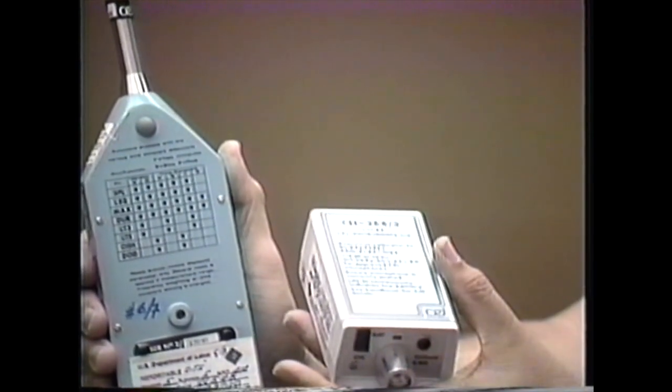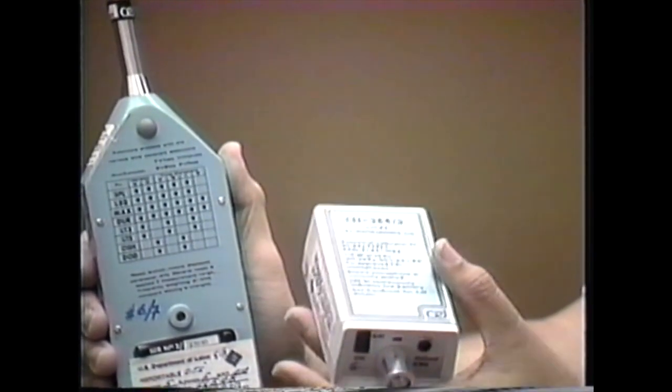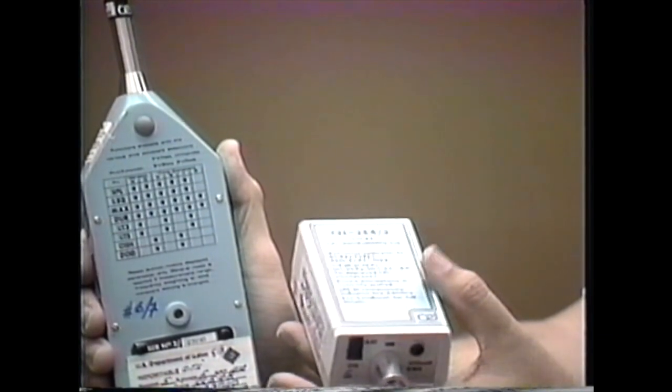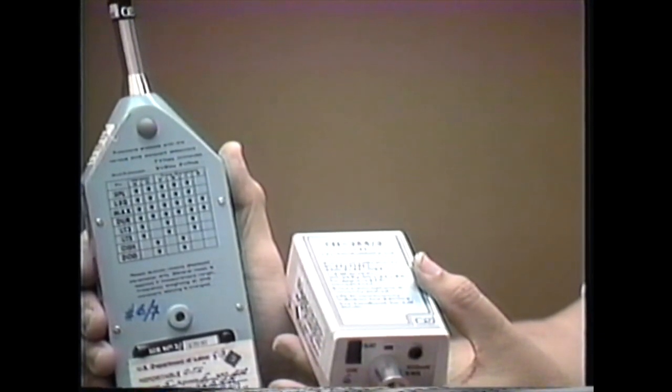Periodically, typically approximately once a year, this calibrator needs to have an acoustical check to ensure that it's actually putting out 114 and that it's complying with the specification. So check with the literature on that. Single point calibration for both. Once we've done that, we have finished the process of calibration and documentation.